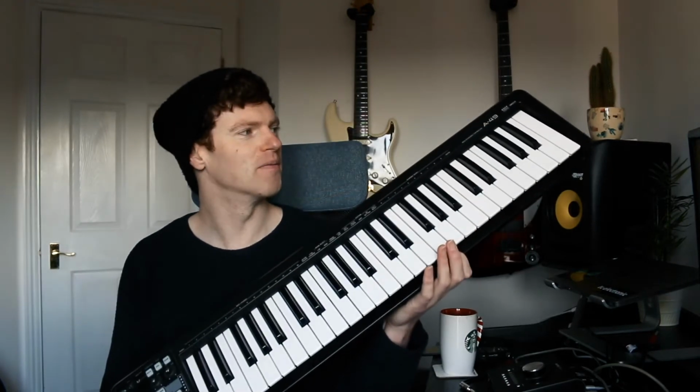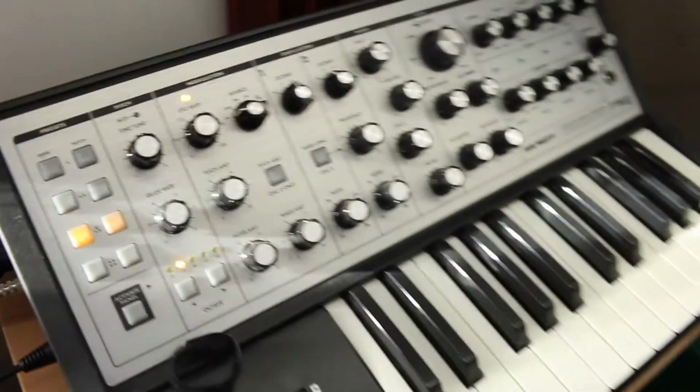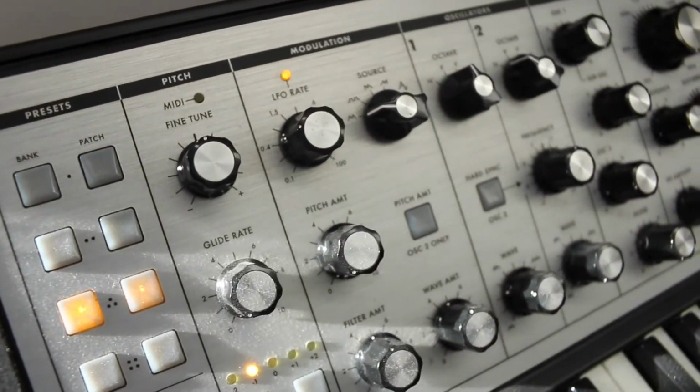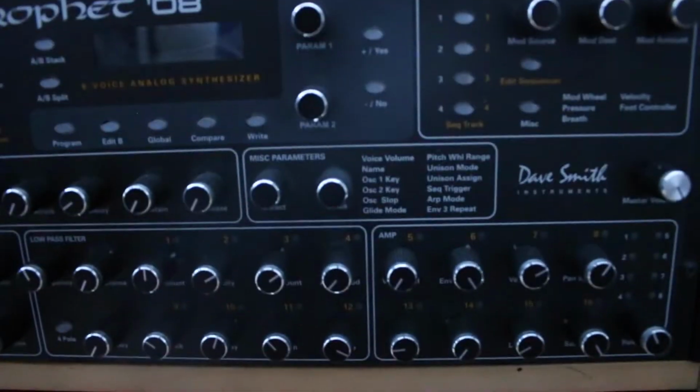This is the kind of thing I started with. This is the Roland A49 MIDI keyboard. But essentially it is just a USB MIDI keyboard that you plug in and you can control your soft synths or whatever, or your software instruments. But that's not the only thing you can do with it. You can also plug this into a hardware synth and use this to play that synth instead of the keyboard it's got. Or in some cases, if you have a rack synth that doesn't have a keyboard, then you would require one of these.